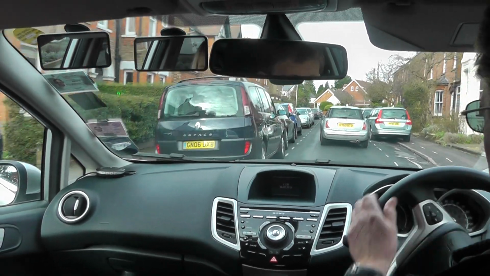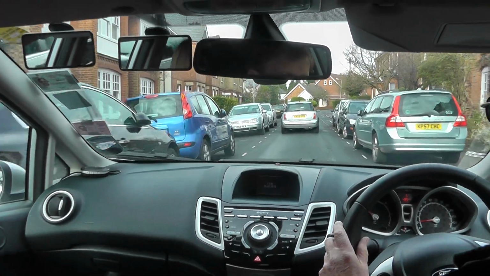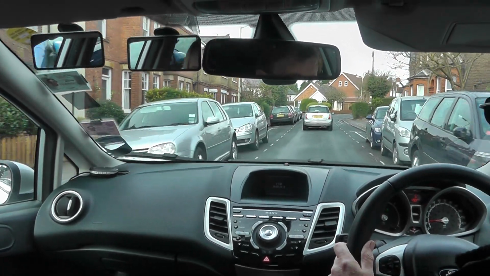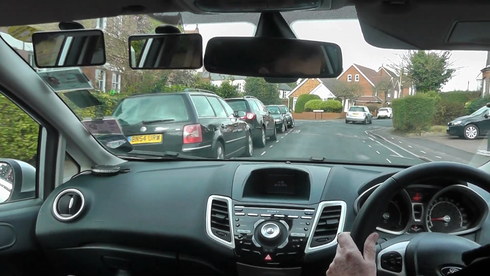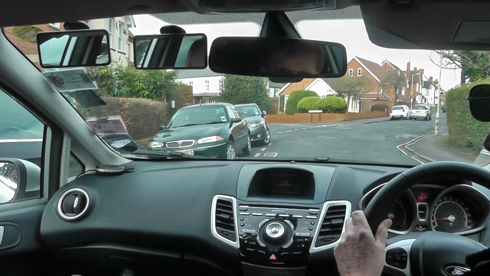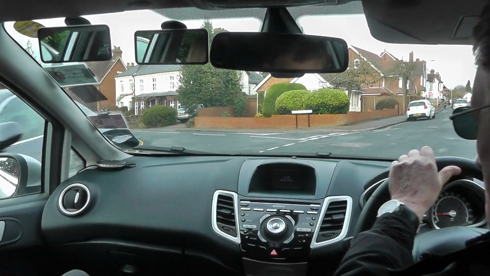Okay, how much clearance? Oh, a meter. How are you working that out? That reference point. Why is that important? Can you remember? Doors opening, children walking out. Exactly, and we're going to turn left. And what are you anticipating around here?